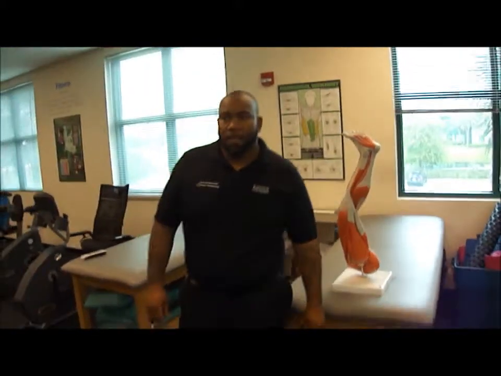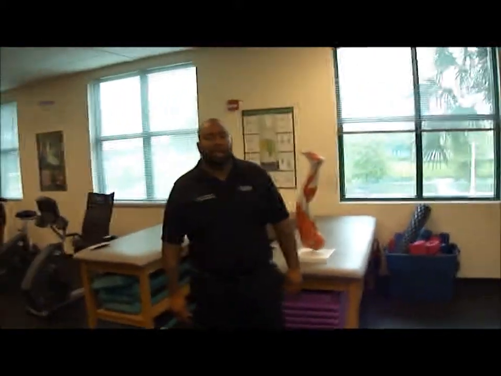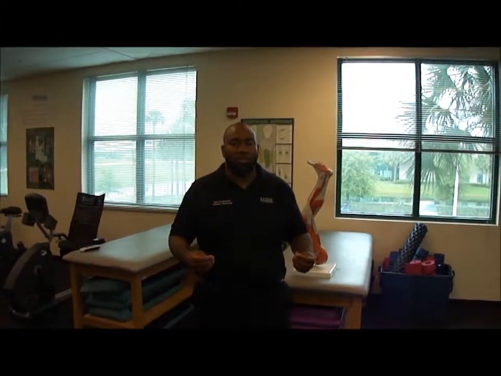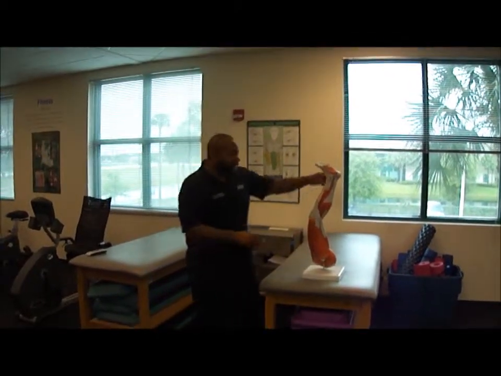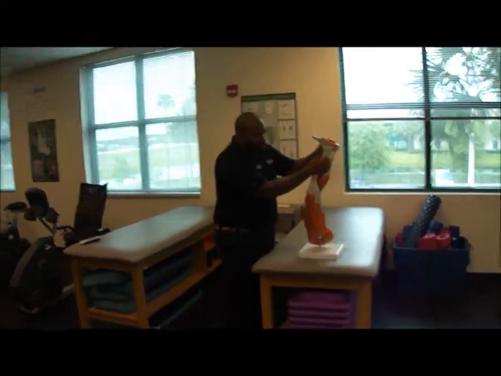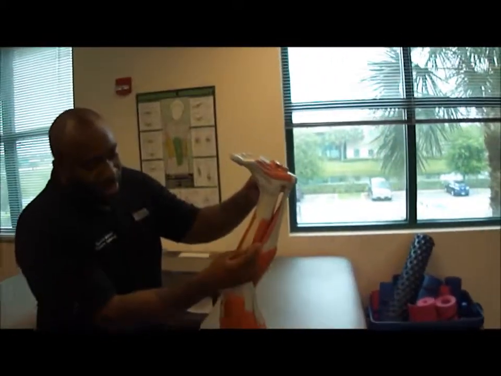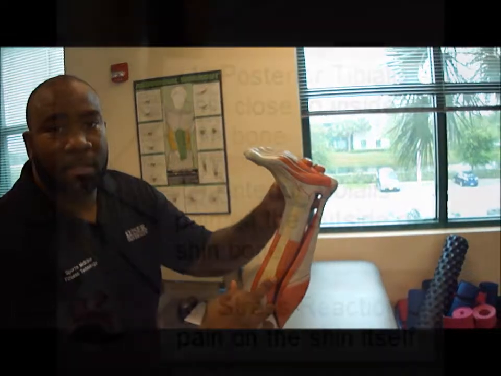the tibia. A strain of the posterior tibialis muscle and its fascia sheath at its attachment to the periosteum of the distal tibia during running activities is most likely the mechanism for injury. And that would be in this area here. The fascia is the area between the bone and here that is actually covered.